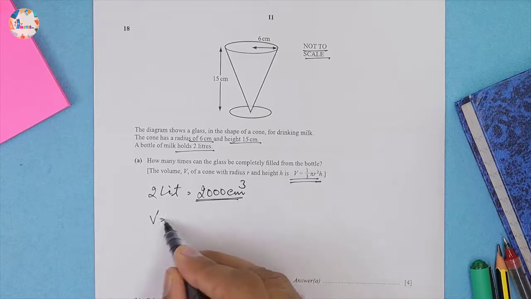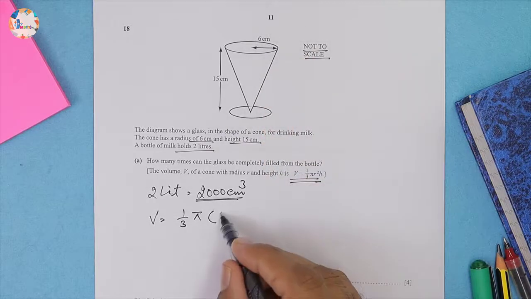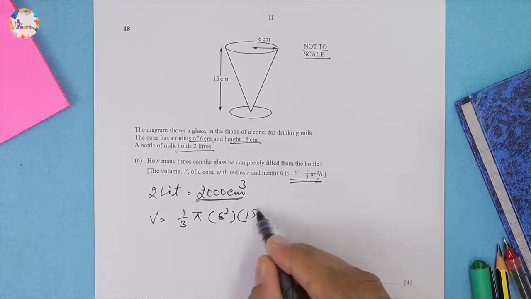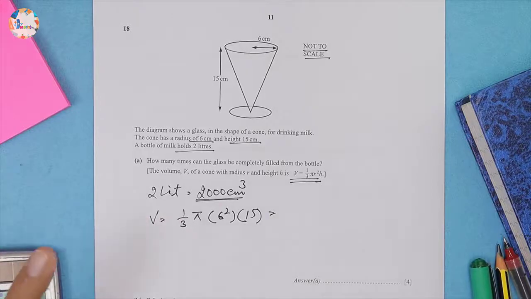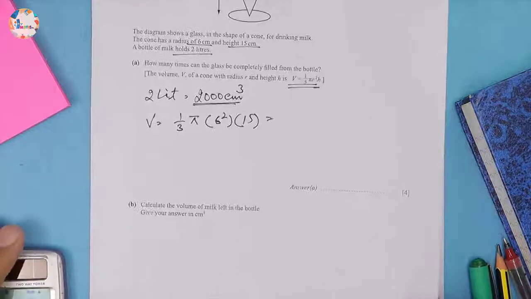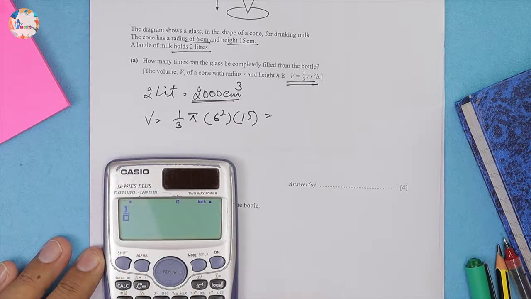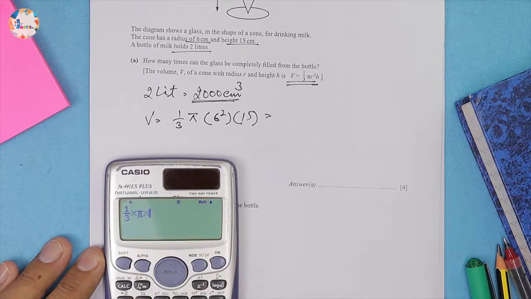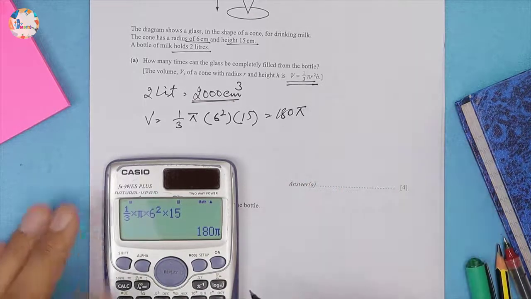We know the volume is 1 by 3 pi R squared H. R is 6, so 6 squared, times 15. I'll move the page a little above so that we can see the calculations as well. So 1 over 3, pi, times 6 squared times 15, and this results in 180 pi, in terms of pi.